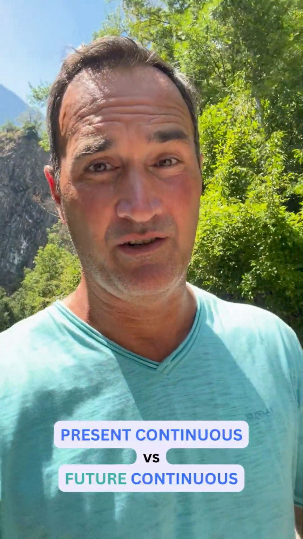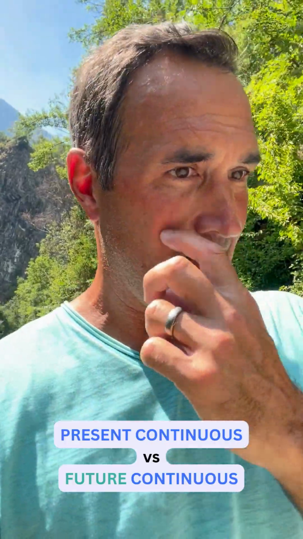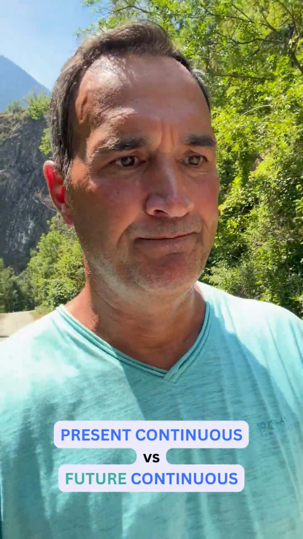So there's two or three uses of this tense. There's a little grey area, as always with English, but I'm going to try and clear up that little grey area. So first of all, let's talk about one of the uses of this tense, which is very common. And to do that, we'll compare it with the present continuous. So let's make some examples.